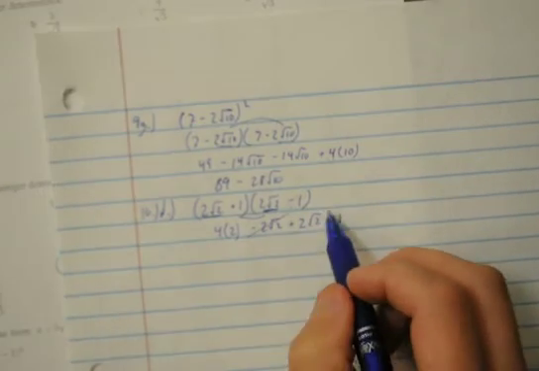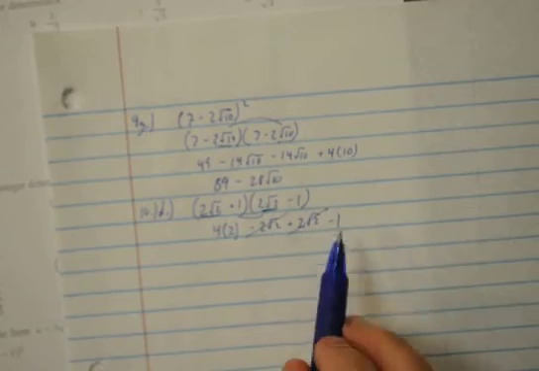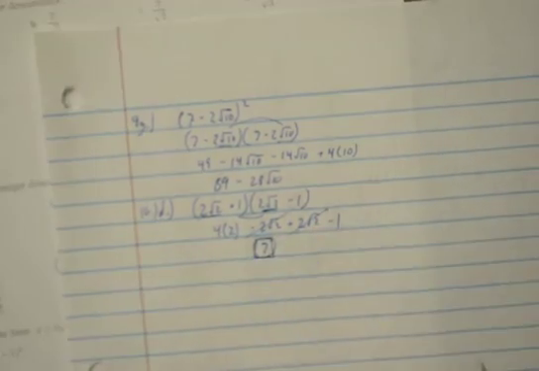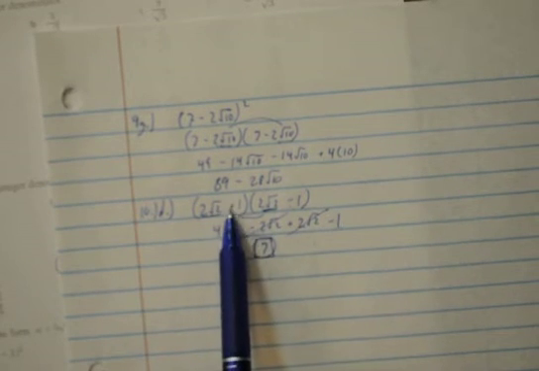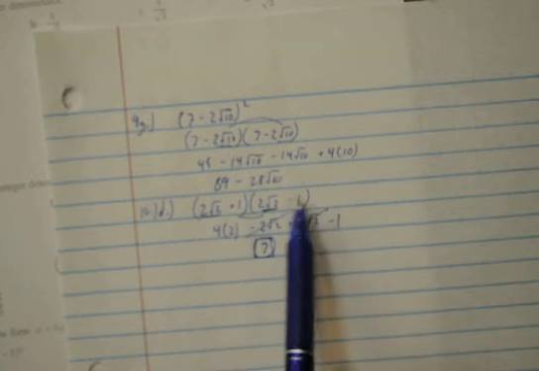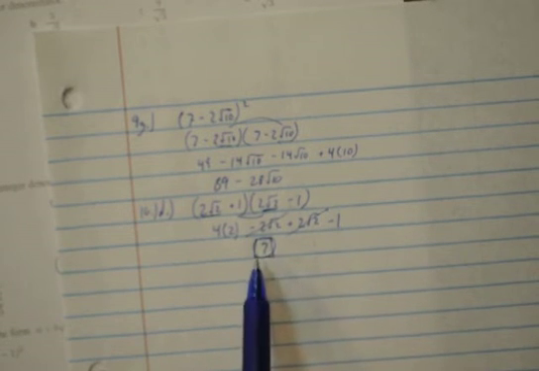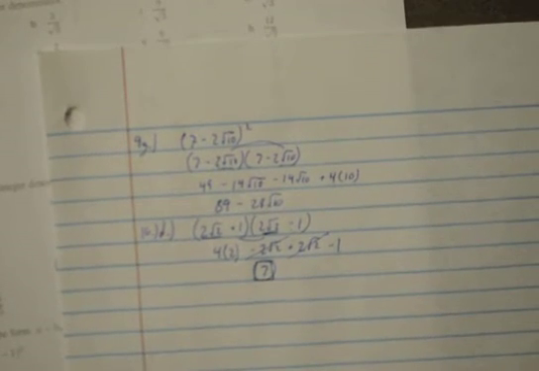Now these cancel out. And you end up with 8 minus 1. 7. So what happens when you multiply two complex conjugates together, where they're the same thing, except this is positive, this is negative? It cancels the square root out. That's going to come into play when we rationalize a denominator.